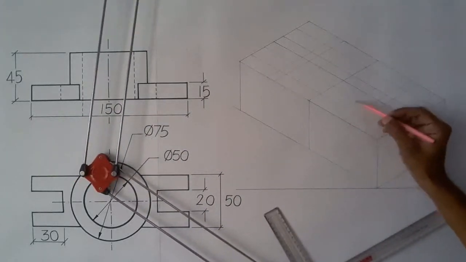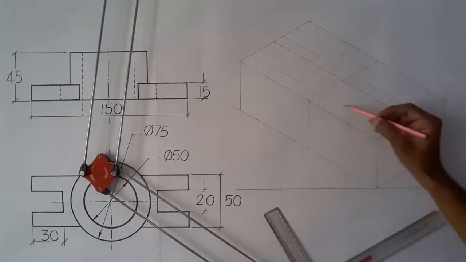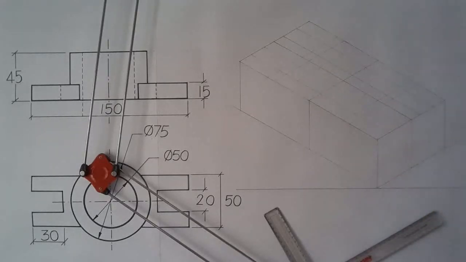These lines, this, this, this, and this, constitute the inner square.